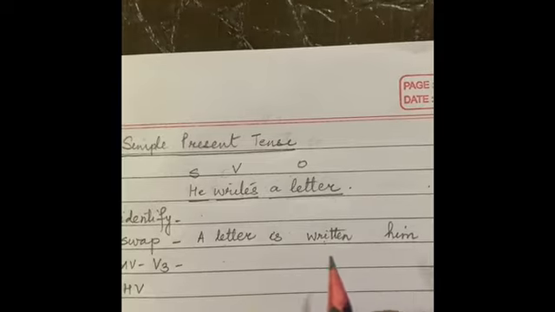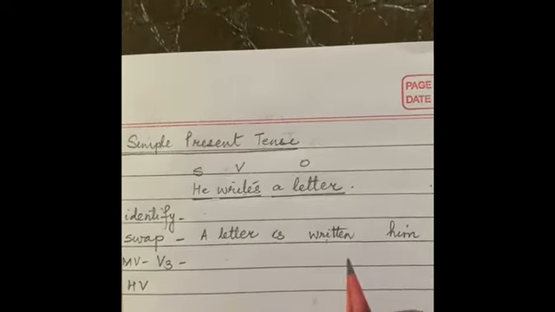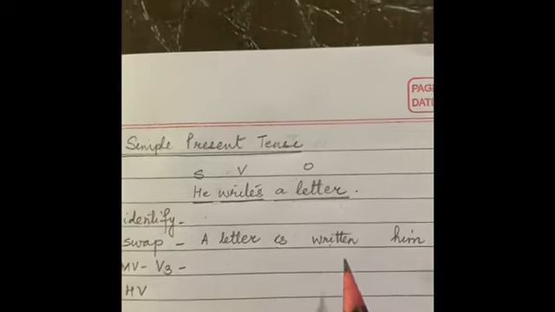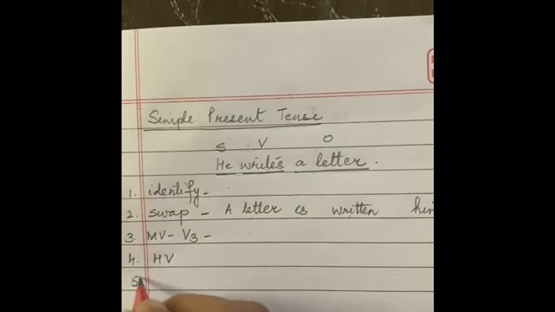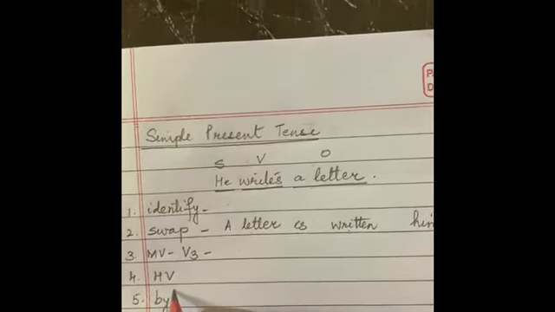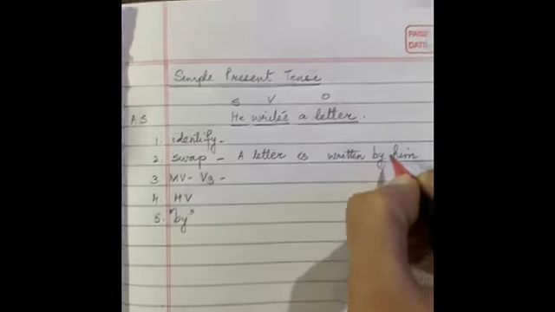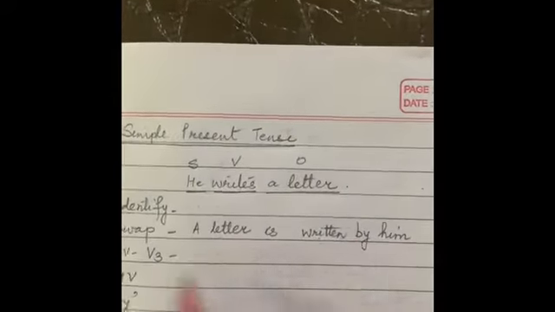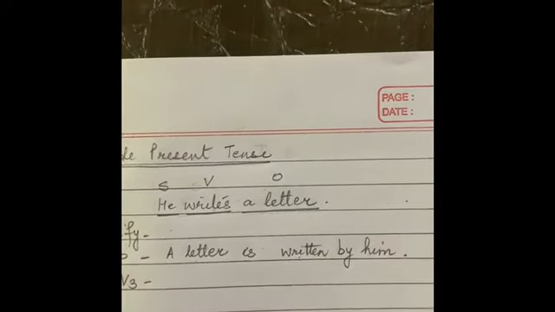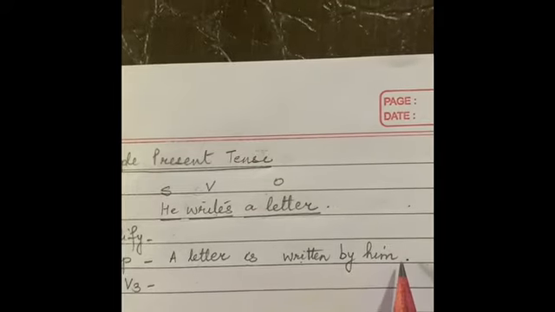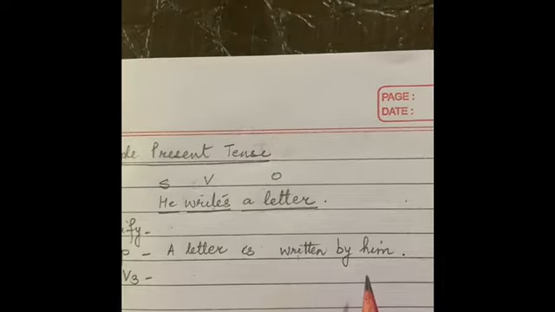Don't you think that the sentence is incomplete? Yes, it is. So that's where step 5 will come. In step 5, we need to add the preposition by. Before him, by will come here. Now the whole sentence is completed. A letter is written by him. I hope you are clear with all the 5 steps.